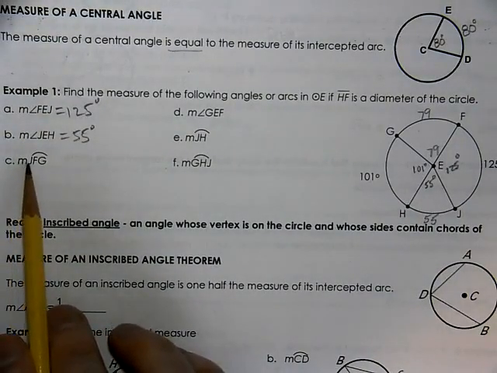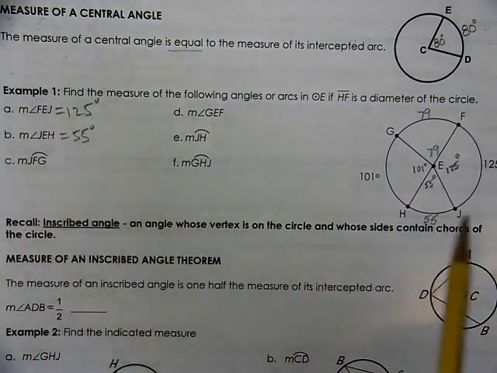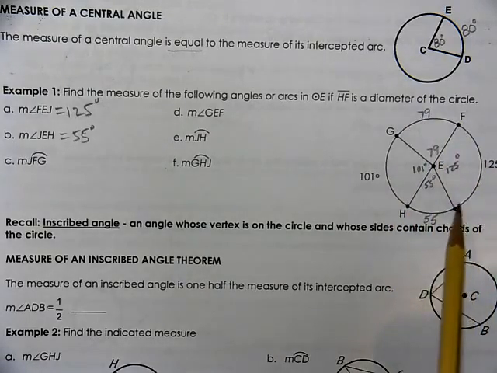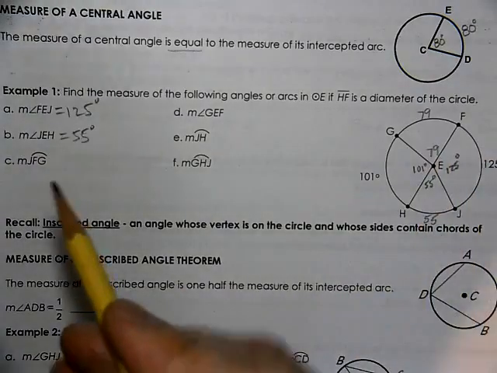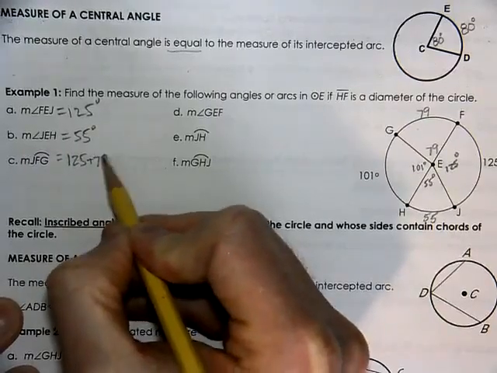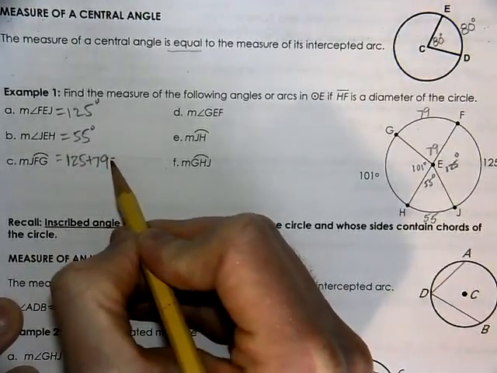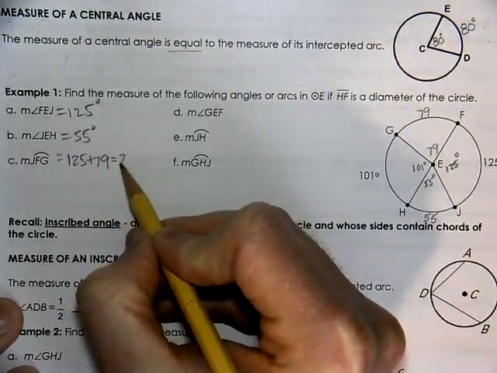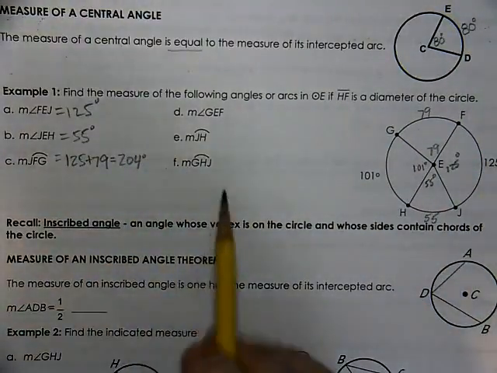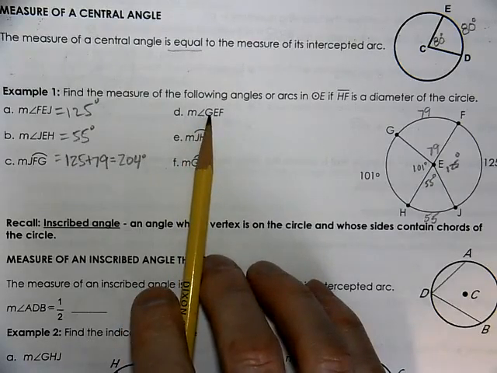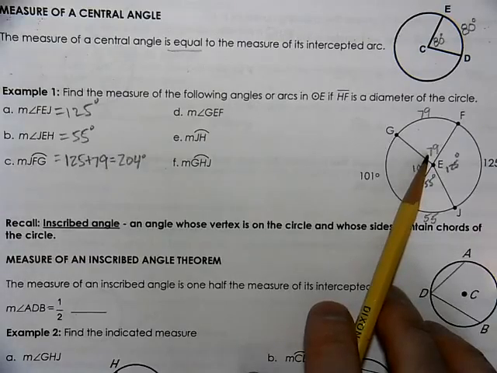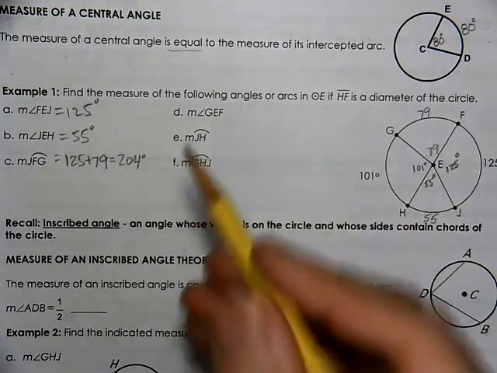The measure of arc JFG is 125 and the 79 put together, which adds up to 204. The measure of angle GEF. That would be that central angle at 79.